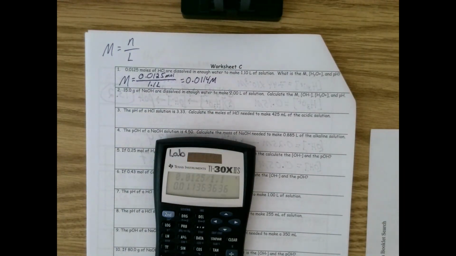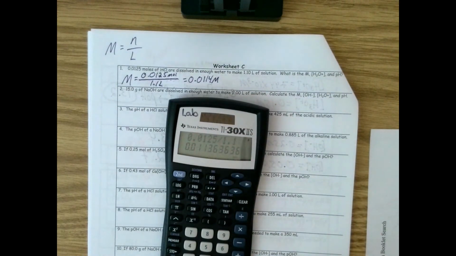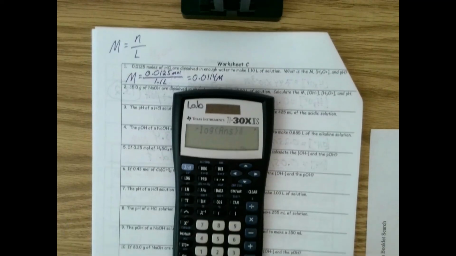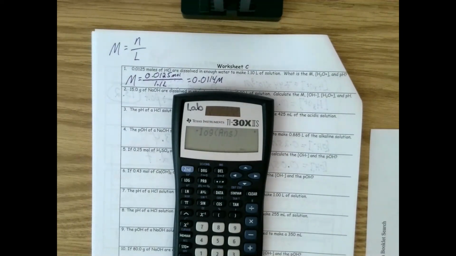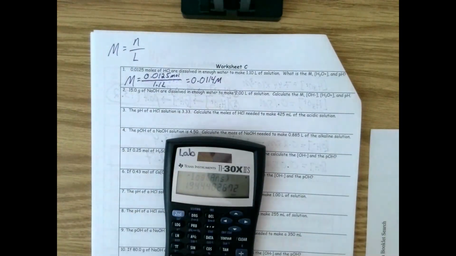Is that also equal to my concentration of H3O plus? Yes, because 1 hydrochloric acid makes 1 H3O plus. So then I keep this same number and I calculate pH. What is the formula for pH? Negative log of H3O plus. So negative log of my answer. Then I don't have rounding issues. I just keep the same answer and press equals, and I get 1.94. So I'll stop and think for a second. Is that logical? Should it be less than 7? Yeah, so I'm in good shape.